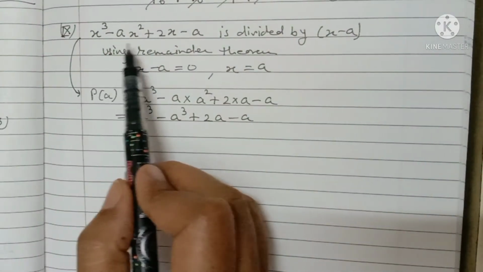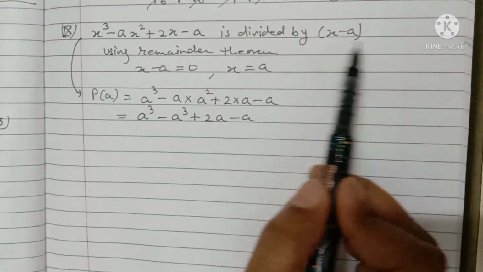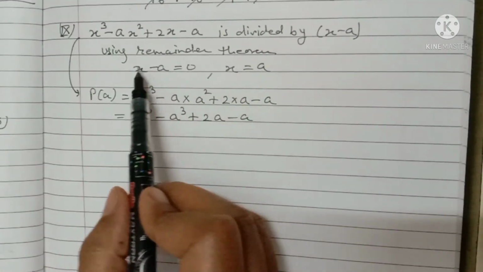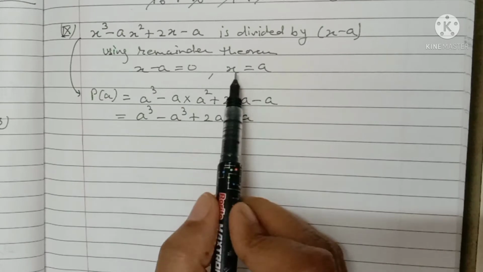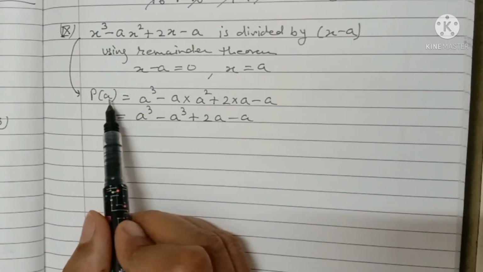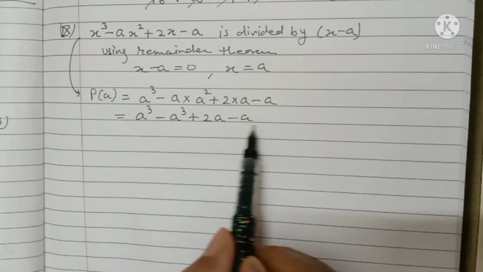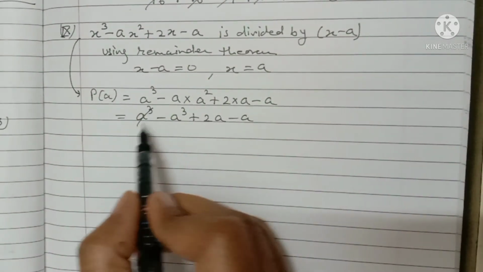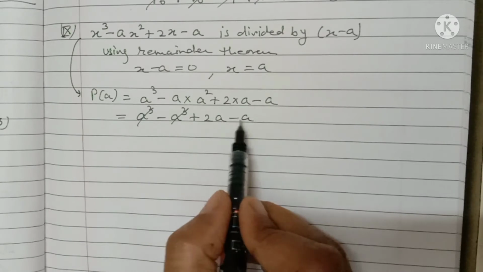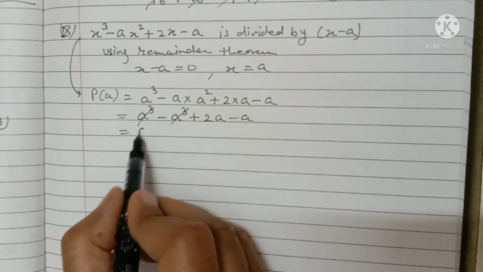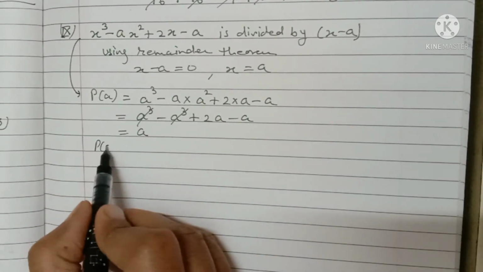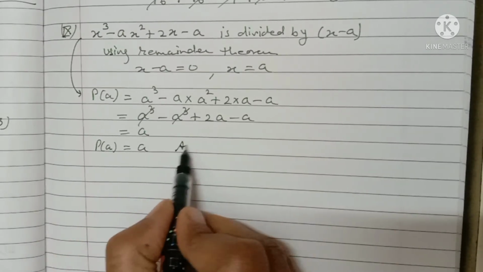This is the 9th question. This is divided by x minus a using the remainder theorem. Put this polynomial equal to 0, x is equal to a. So P(a) will be, substitute the value in place of x, you will get the expression like this. Now the a cubes cancel, and 2a minus a, you will get a. P(a) is equal to a. This is the remainder answer.